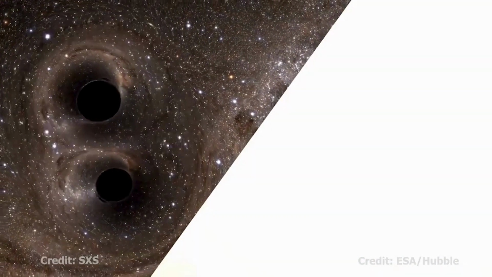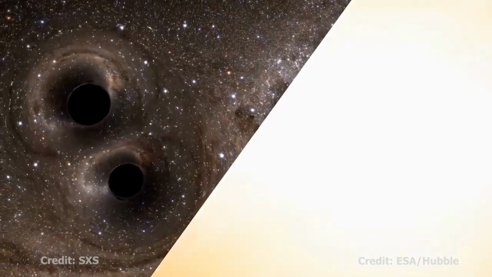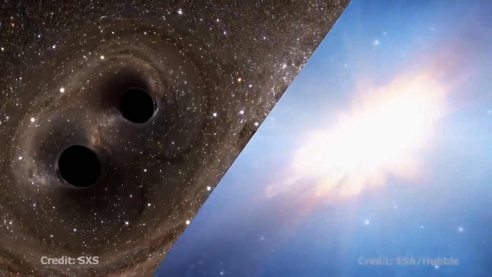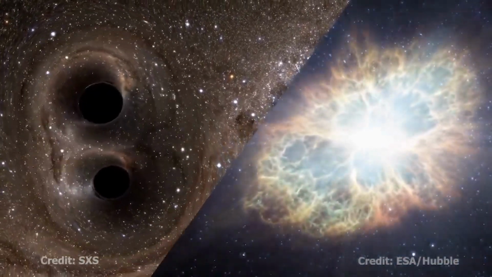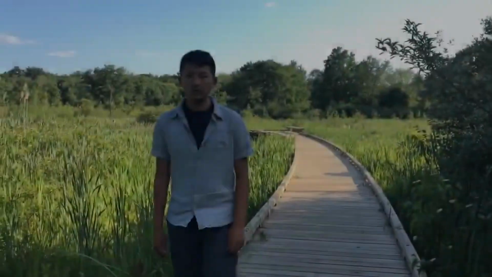Diagonal split screen showing two black holes orbiting each other on left and a supernova on right. Gravitational waves are created when the most energetic and cataclysmic events happen, such as when black holes orbit and merge or when superstars explode. But what exactly are gravitational waves? How do we know that they exist, and why does it even matter?